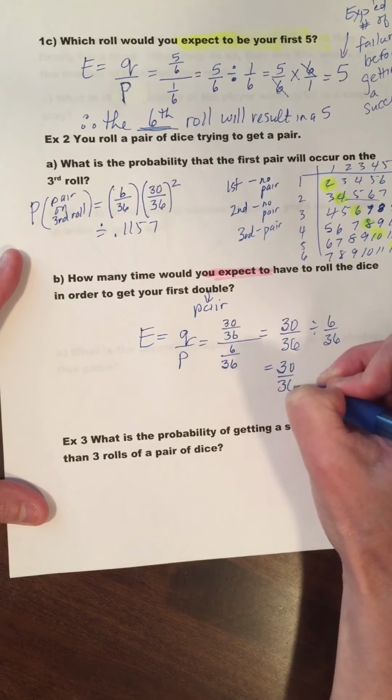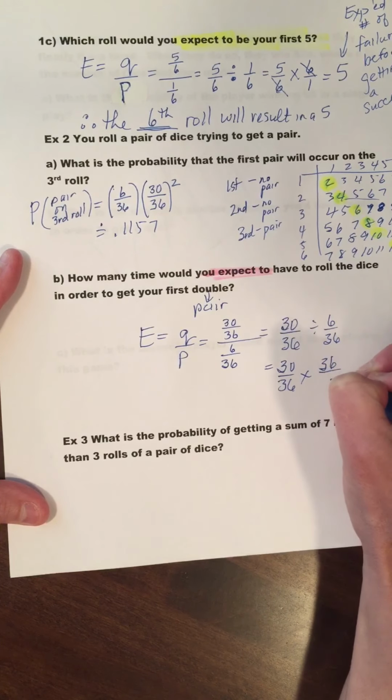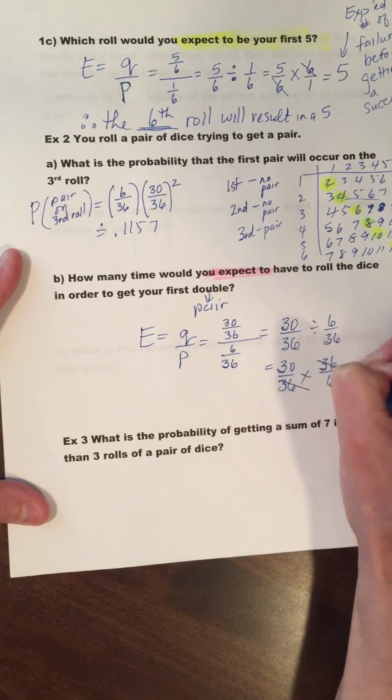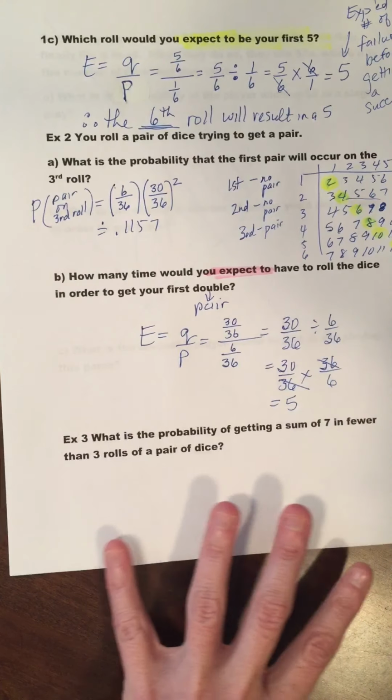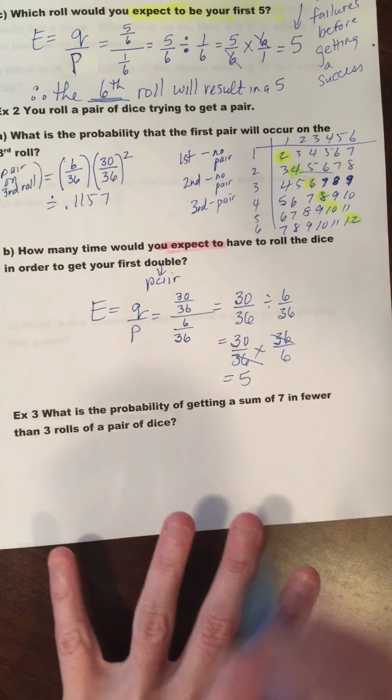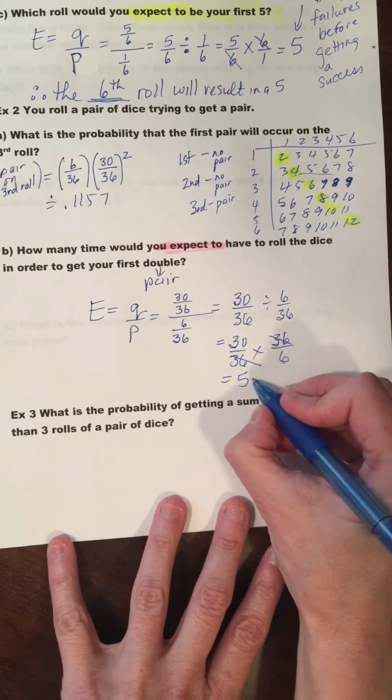Change it to multiplication. Again, be super careful because this 5 represents the number of failures, and that's not what you're asking. How many times would you expect to have to roll the dice before you got your first pair? Therefore, 6 times. 5 failures, and on your 6th roll, you would get what you want. Hope you're seeing that clearly.